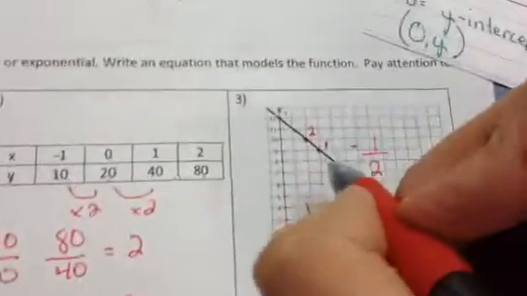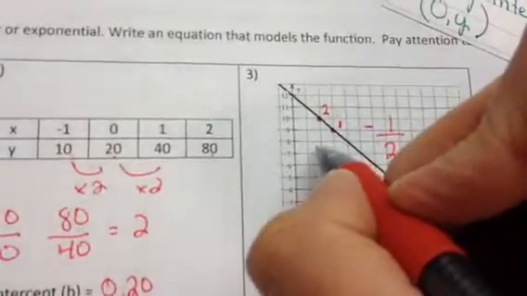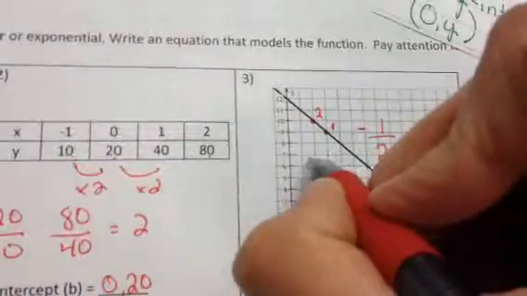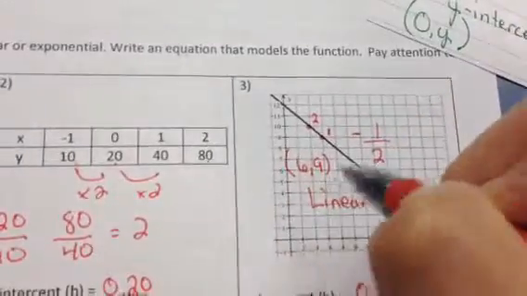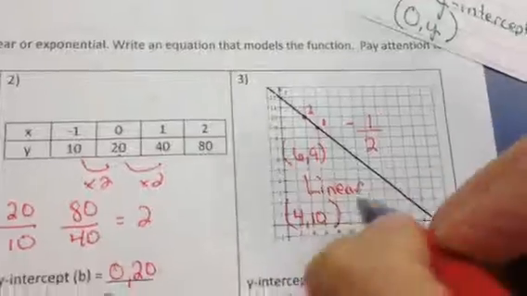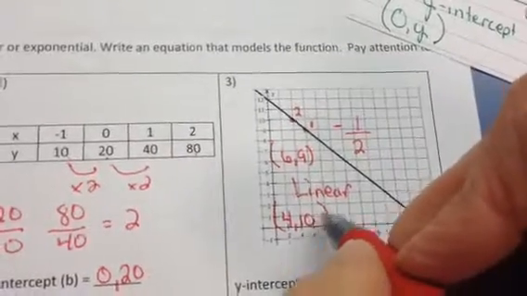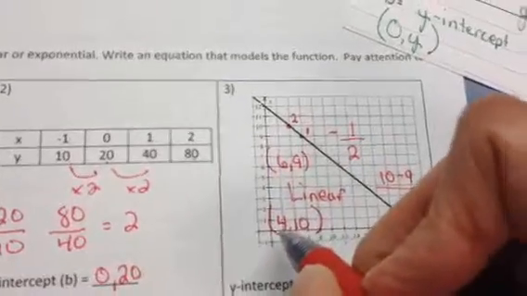Okay? The other way you can do it again is to take 2 points. So this point right here technically is 6, 9, and the point next to it is 4, 10. And remember, you have the slope formula where you subtract the y's and then subtract the x's the same way.